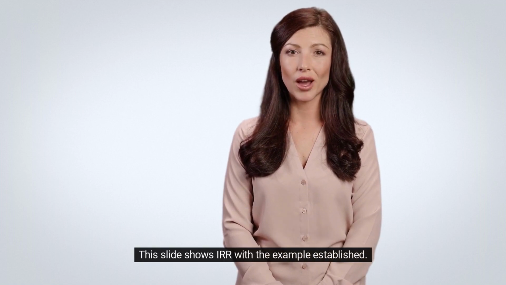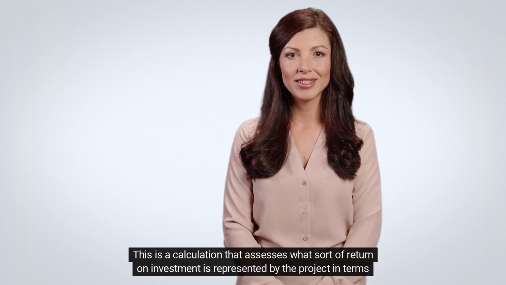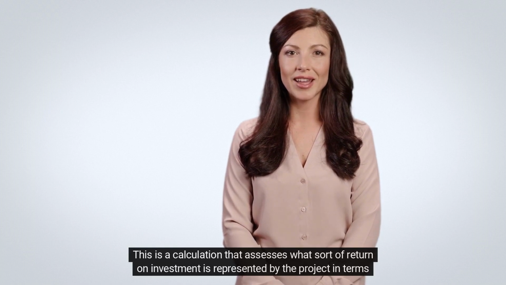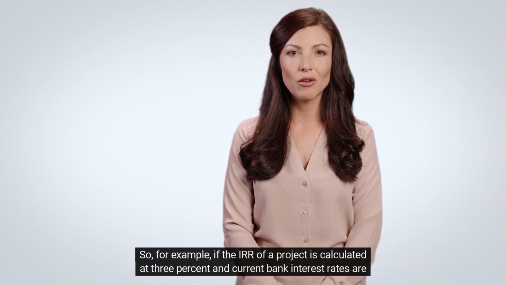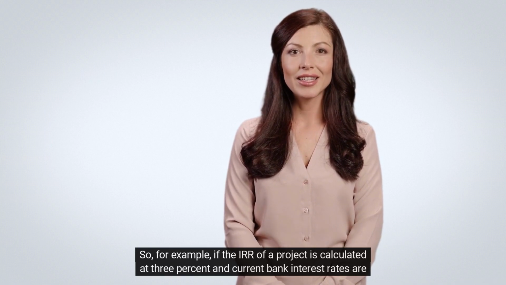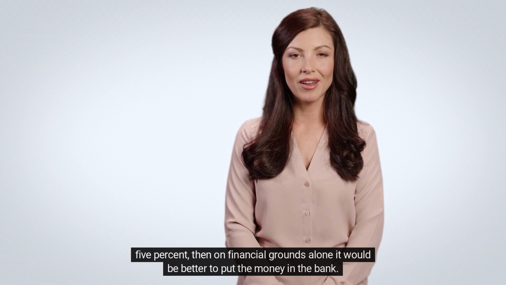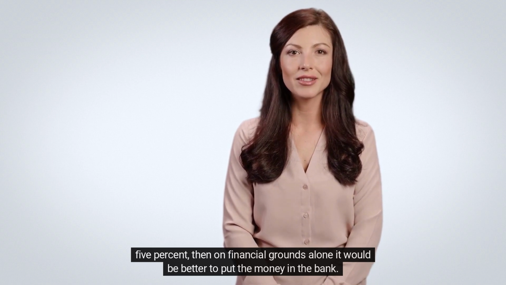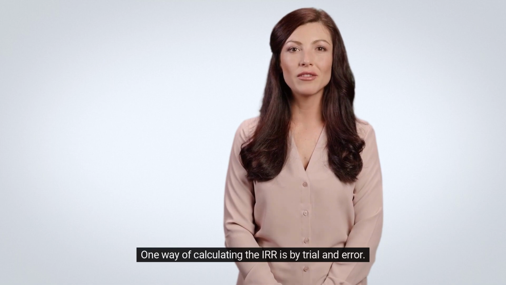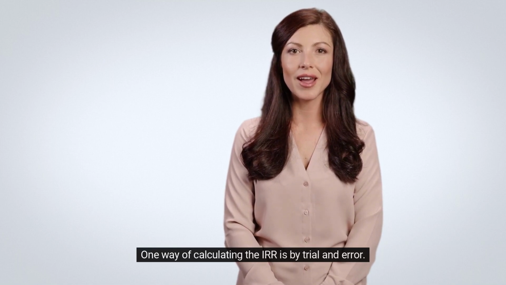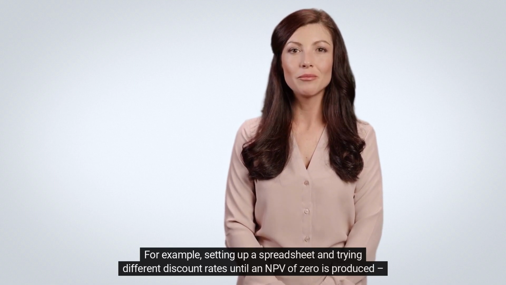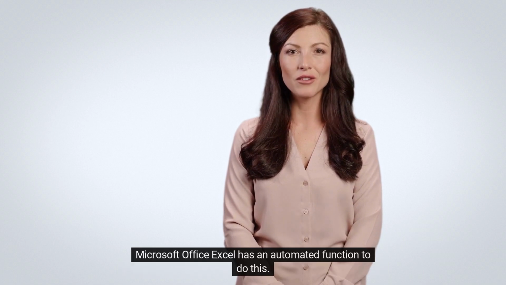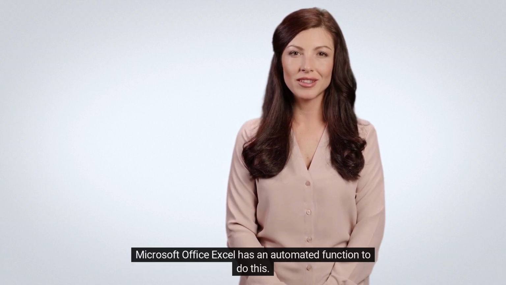This slide shows IRR with the example established. This is a calculation that assesses what sort of return on investment is represented by the project in terms of a single percentage figure. So, for example, if the IRR of a project is calculated at 3% and current bank interest rates are 5%, then on financial grounds alone it would be better to put the money in the bank. One way of calculating the IRR is by trial and error. For example, setting up a spreadsheet and trying different discount rates until an NPV of 0 is produced. Microsoft Office Excel has an automated function to do this.